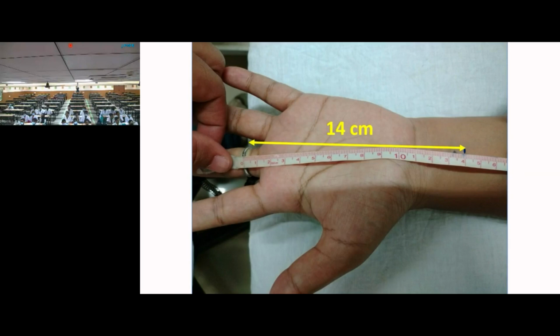Now you know the distance between the active electrode and the stimulating electrode. This is a stimulus point, and this is the point where we are going to record the stimulus. So you know the distance is going to be 14 centimeter.